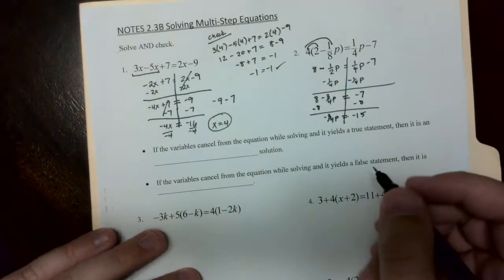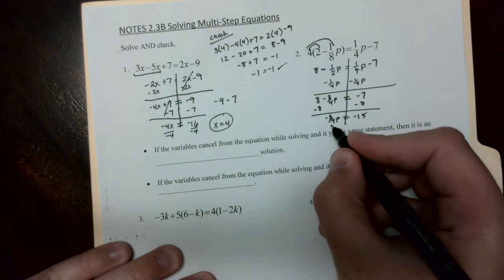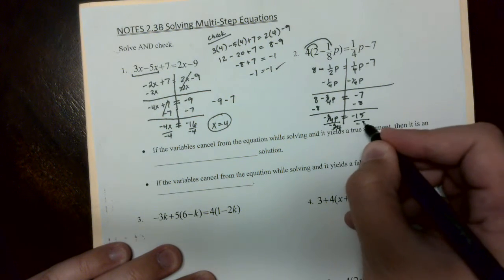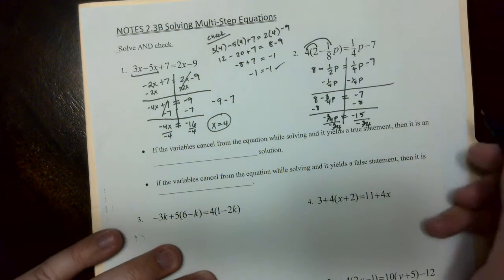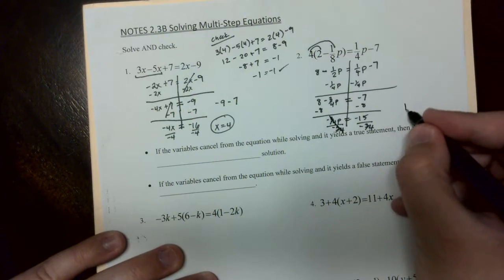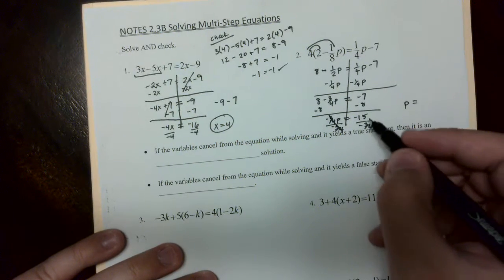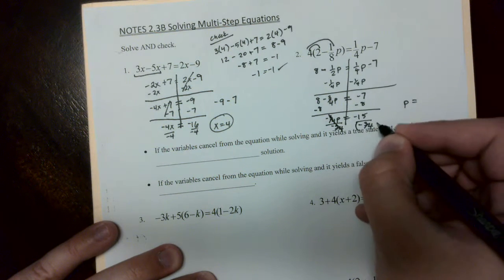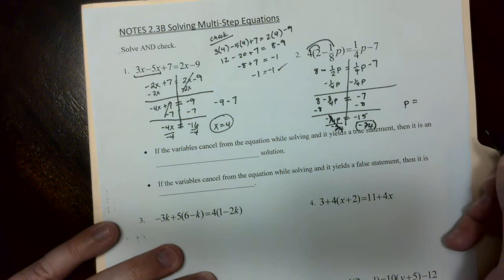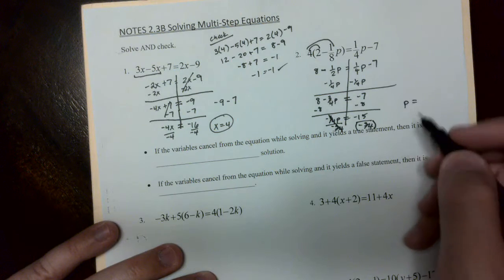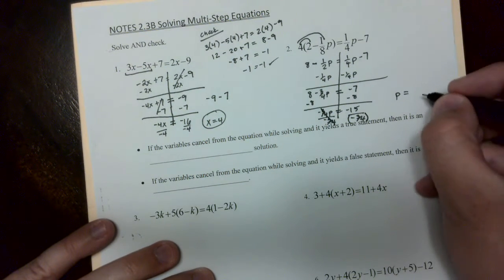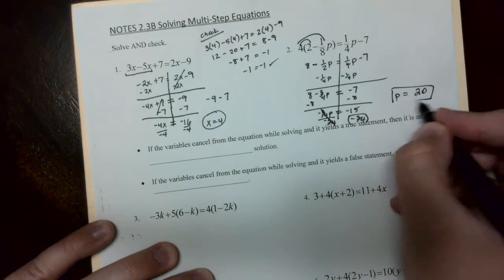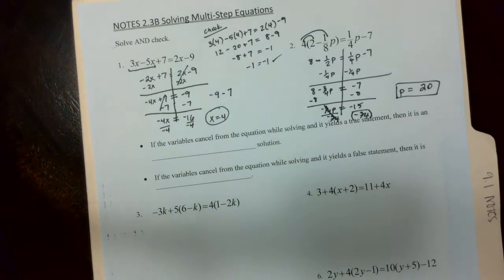And now to finish this thing out, to get p alone, to undo multiplication by negative 3/4, I'm going to divide by negative 3/4. Okay, it'll cancel out on the left, so I get p is equal to negative 15 divided by negative 3/4. Anytime we divide by a fraction, make sure you put that in parentheses. So negative 15 divided by negative 3/4, and that will give me a positive 20. So p will equal positive 20.